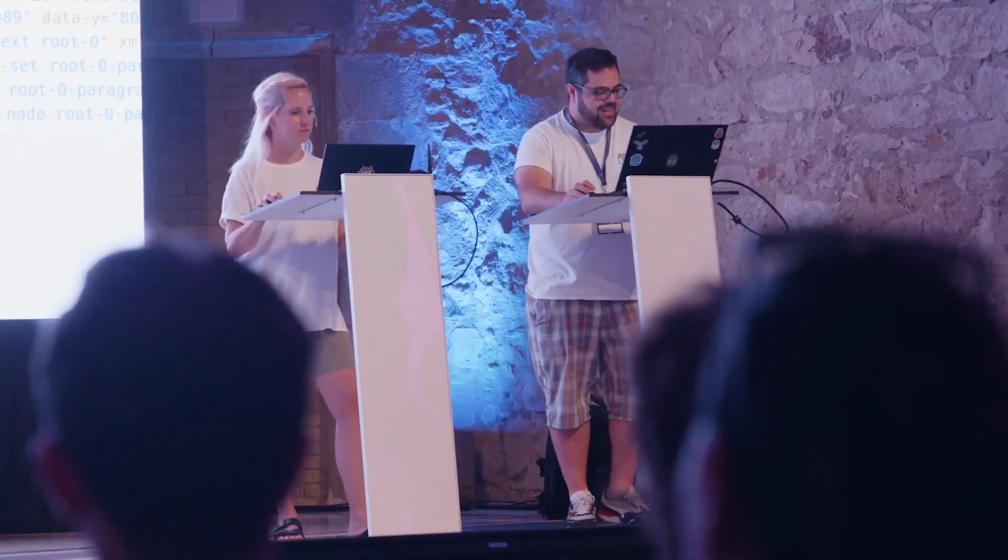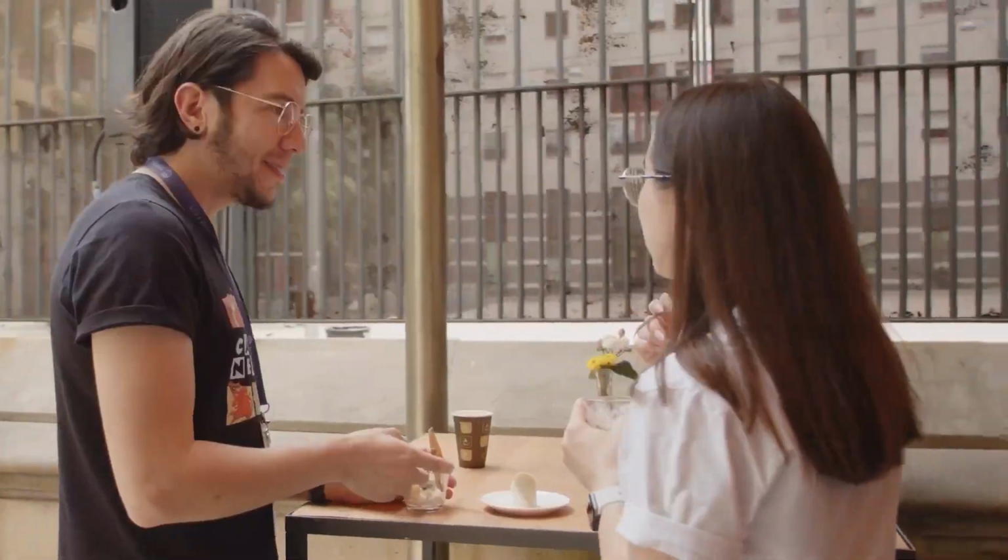Now, this conference is one of the best conferences I've ever been to, and the reason that it was so phenomenal was not because of the amazing scenery, not because of the amazing food, not even because of the amazing talks and content and subject matter, but because of the Penpot community.